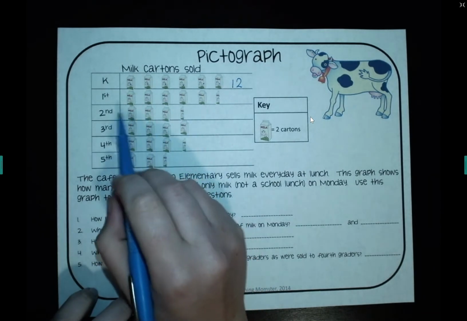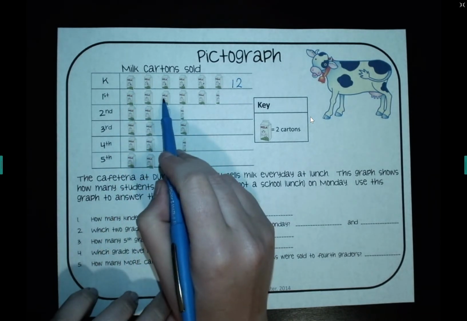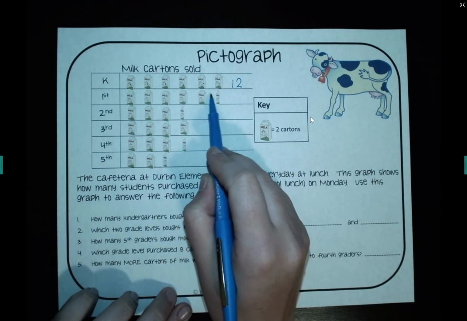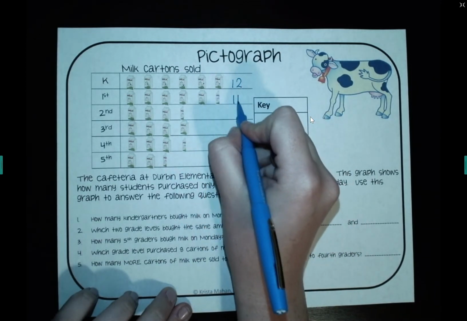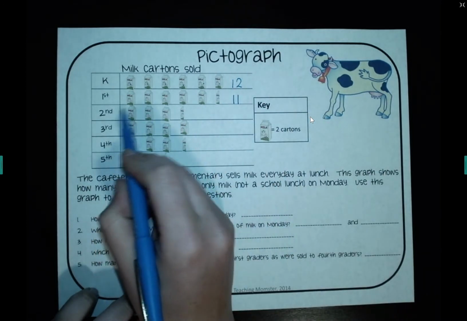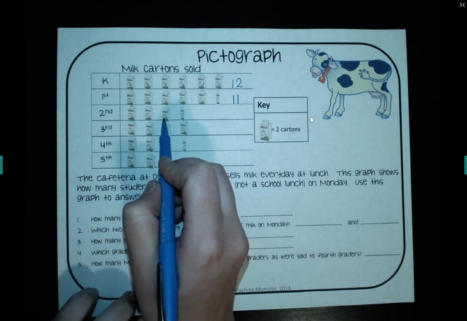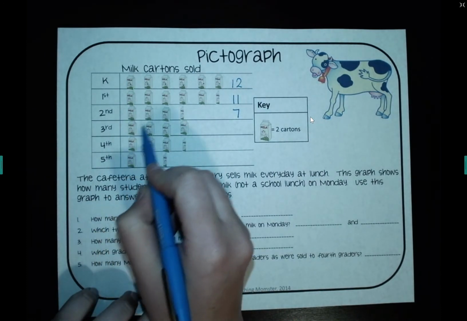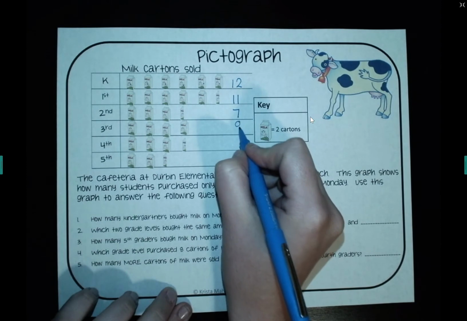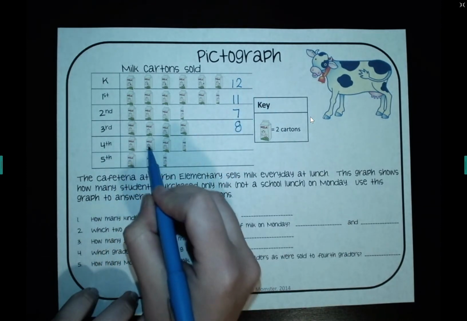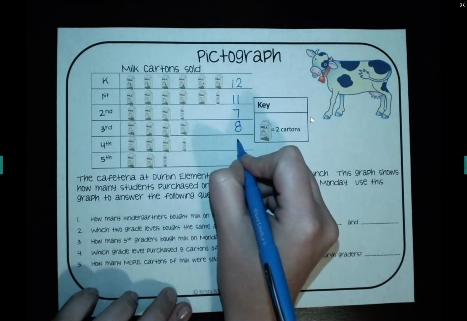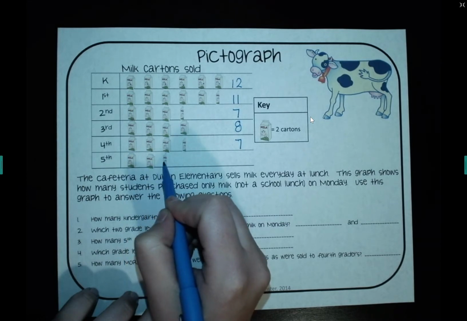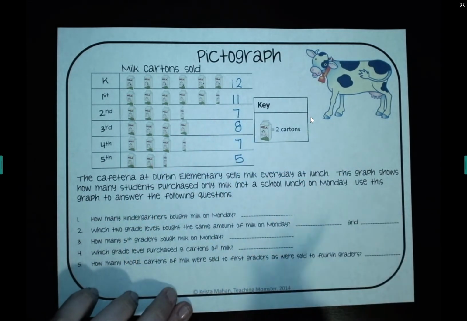So for first, we have 2, 4, 6, 8, 10. Then we have a half of a carton, which means 10, and 1 more is 11. Second grade, 2, 4, 6, and 1 more is 7. Third grade, we have 2, 4, 6, 8. Fourth grade, 2, 4, 6, and 1 more is 7, just like second grade. And for 5th grade, we have 2, 4, and 1 more is 5.